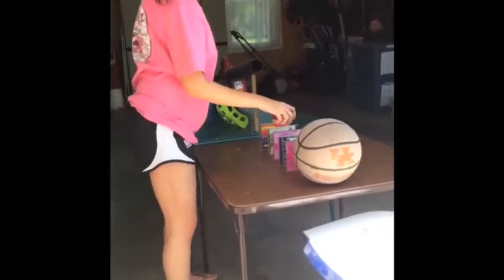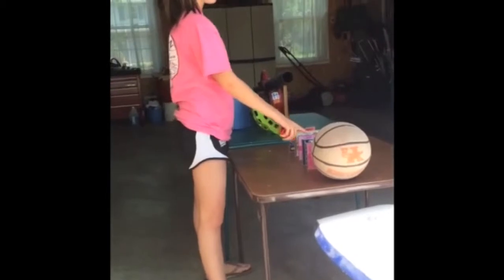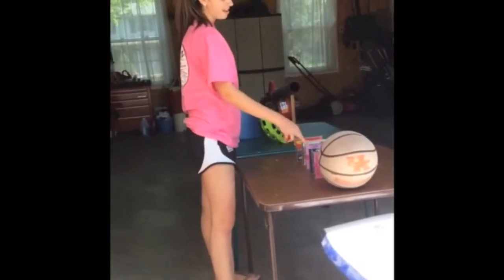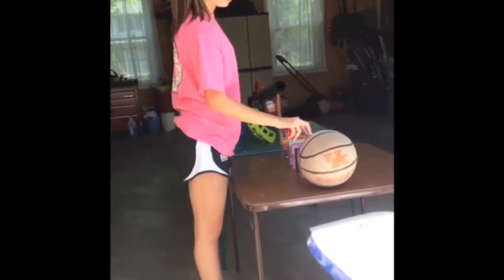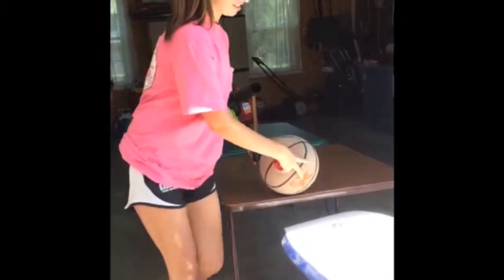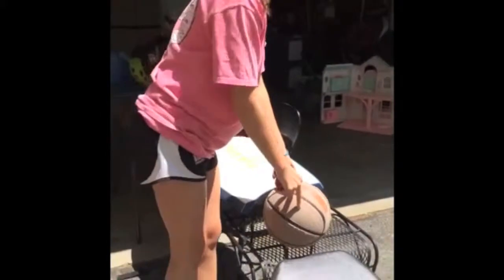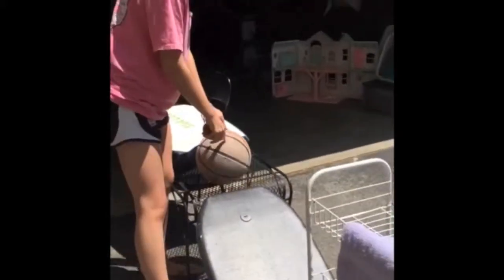It's going to knock all these over. Then because these have all had a force acted upon them, this ball is going to begin rolling. It's going to roll down this thing like this. And then that is going to start step 5.